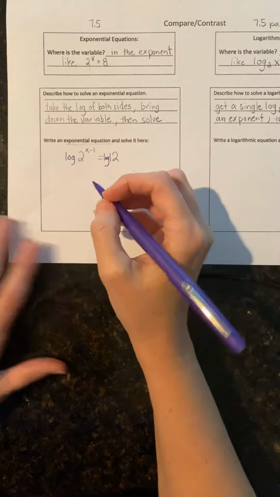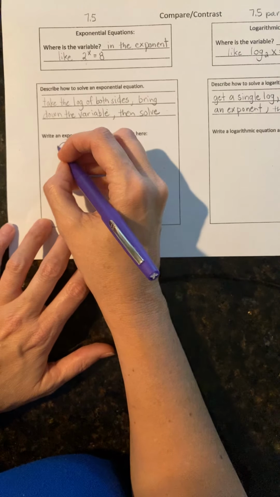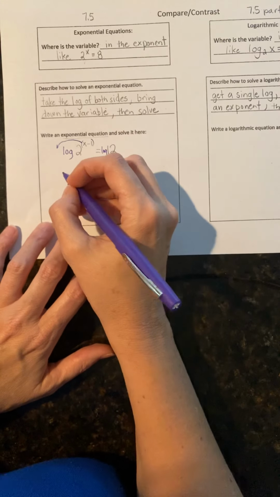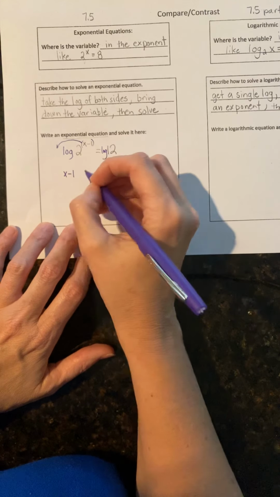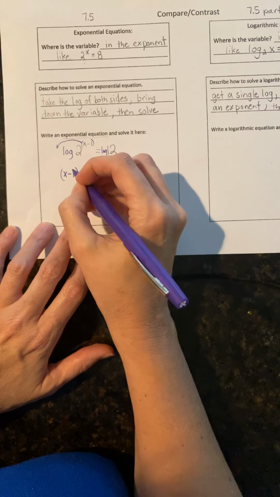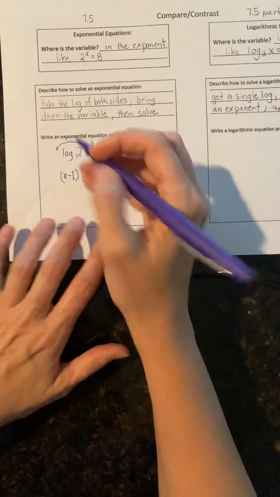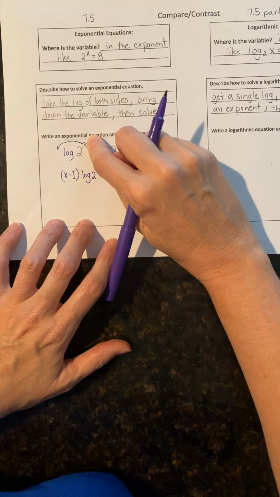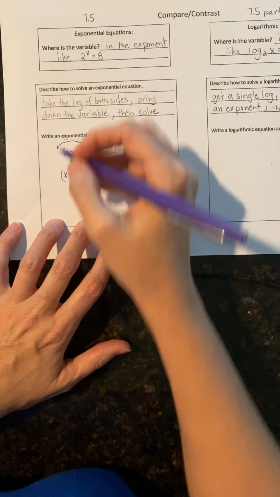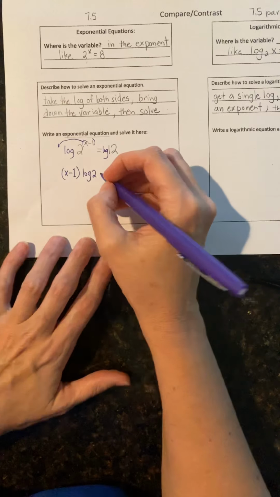Log in front. You have to do that to both sides. And then you're going to bring down this whole power. So we're bringing down x minus 1 in front of the log of 2. And I grouped it because we're bringing that whole power down. If you only have a single variable up there, it makes that a little bit easier. You'll just bring that one single variable right in front of this log 2.